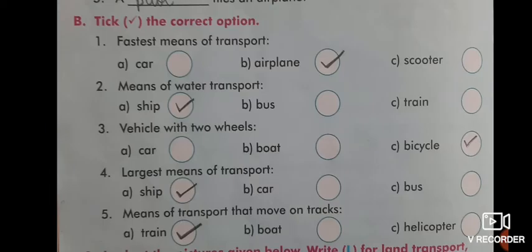Next B part. Fastest means of transport. Airplane. Means of water transport. Ship. Vehicle with two wheels. Bicycle. Largest means of transport. Ship. Means of transport that moves on track. Train.